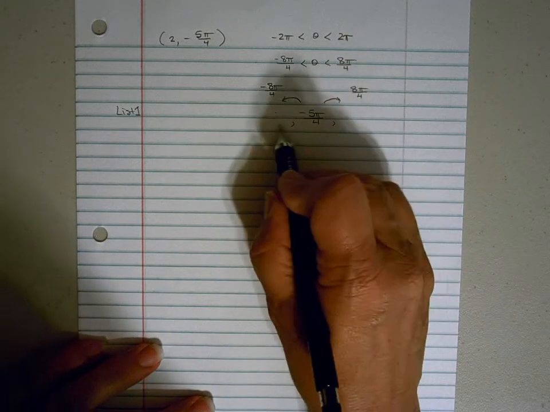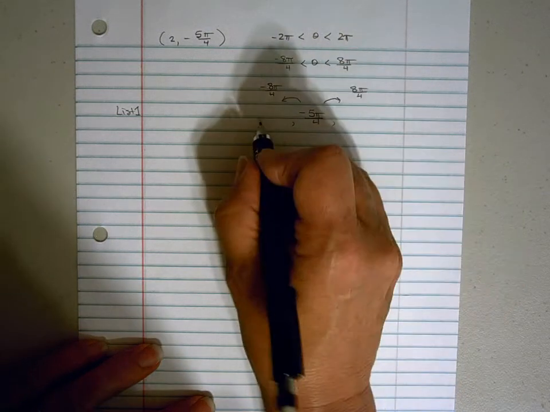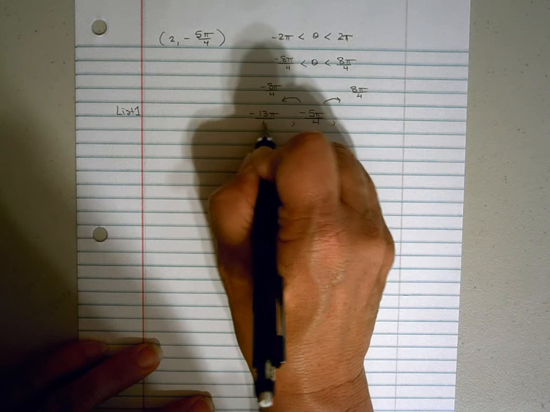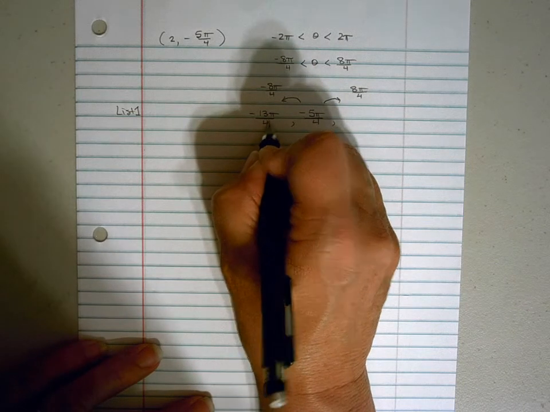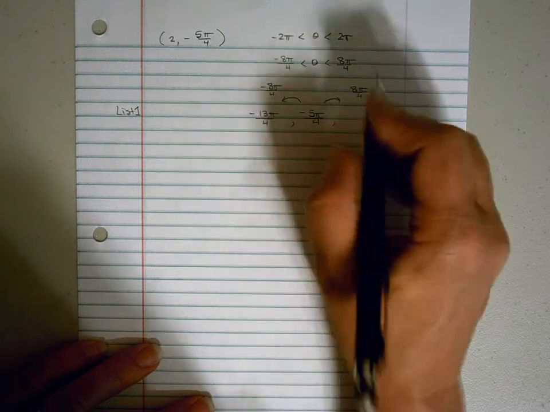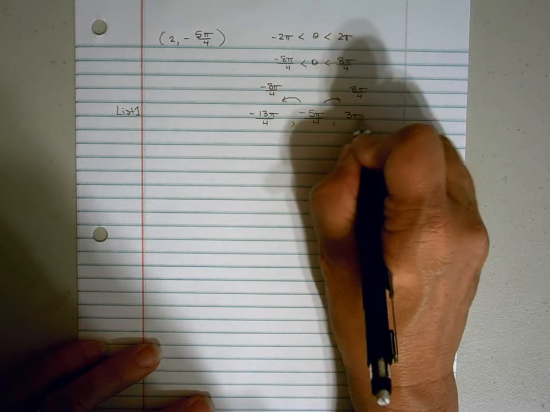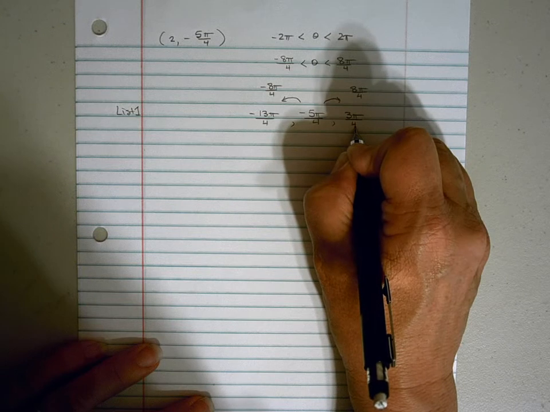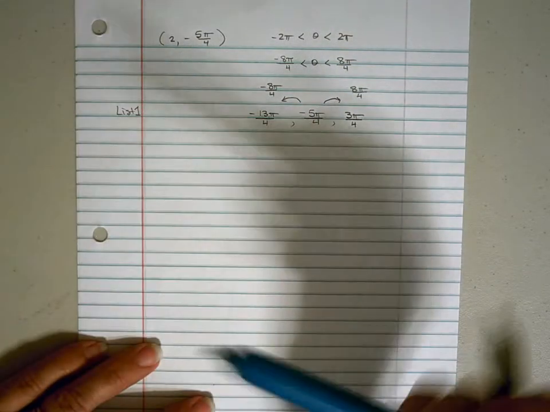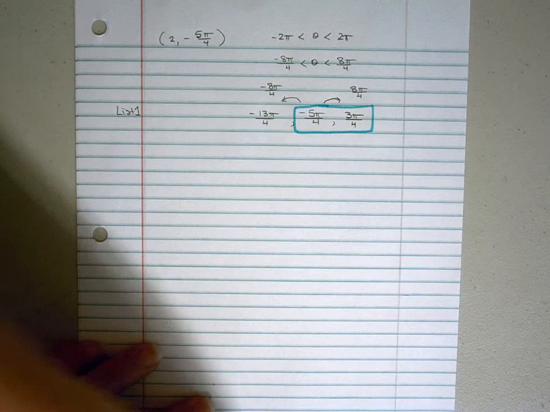So everything in list 1 will be coterminal to negative 5 pi over 4. So that would be negative 13 pi over 4. And notice, that's already too small. So let me go in the other direction. So negative 5 plus 8 is 3 pi over 4. I have 2. I'm just going to stop. Whenever I find that I have 2, I'm not going to get any more than that, so I can stop.